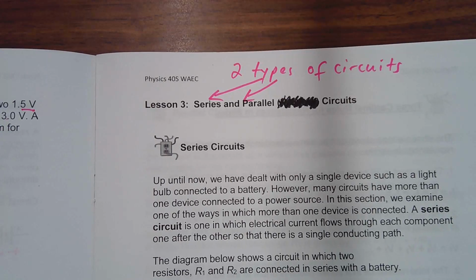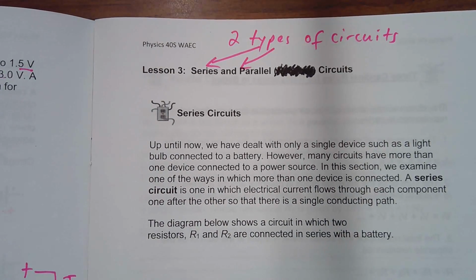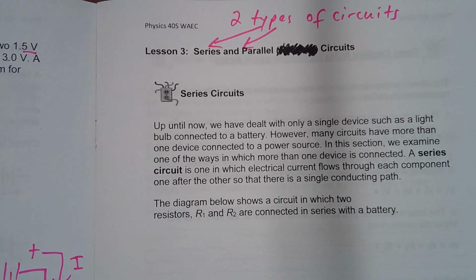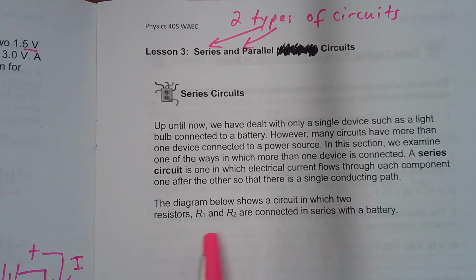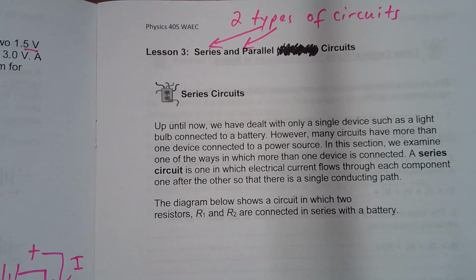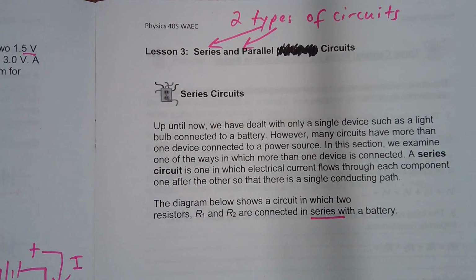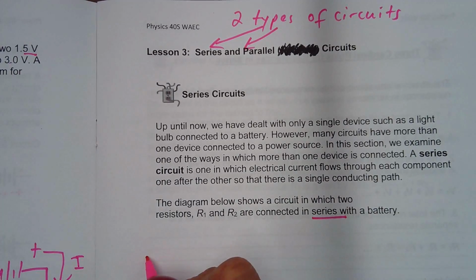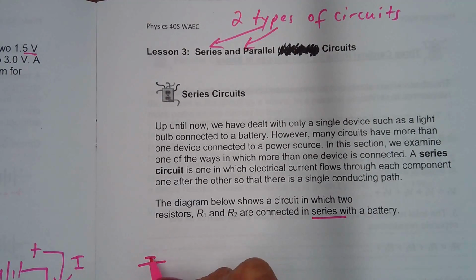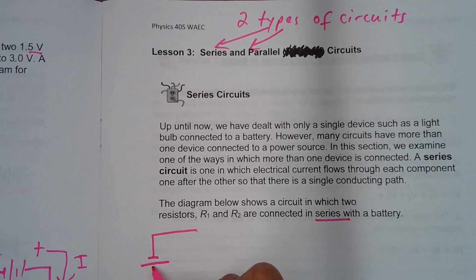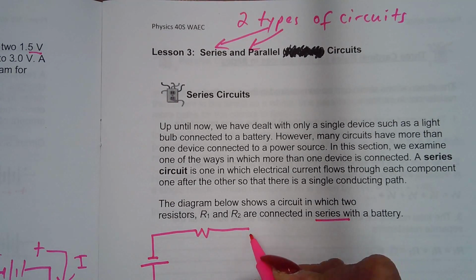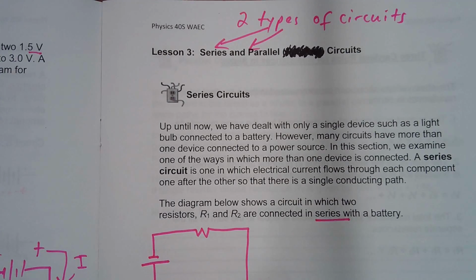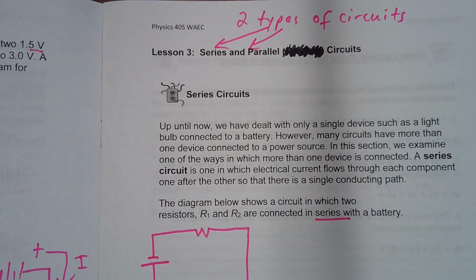Connections. How you trace the flow of current. That's how you know. Okay, so the diagram below shows a circuit in which 2 resistors are connected in series. So let's draw one in series. This time I'm going to put the volts on the side. I'm going to put R1 and R2 right here.